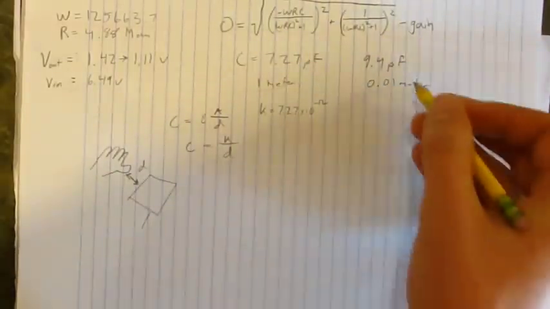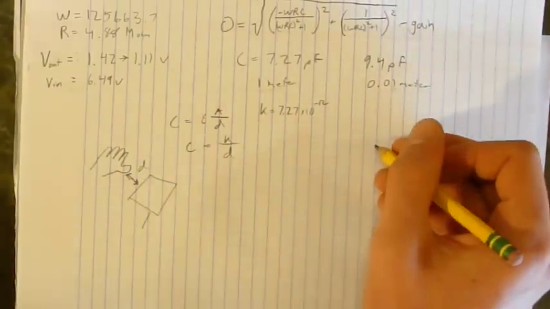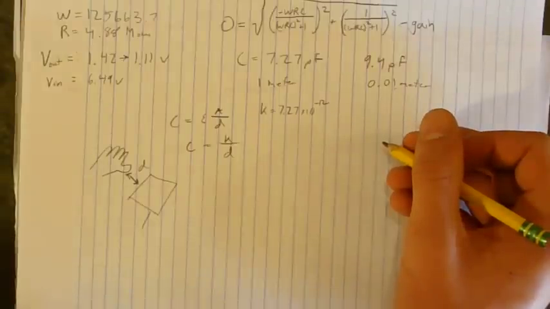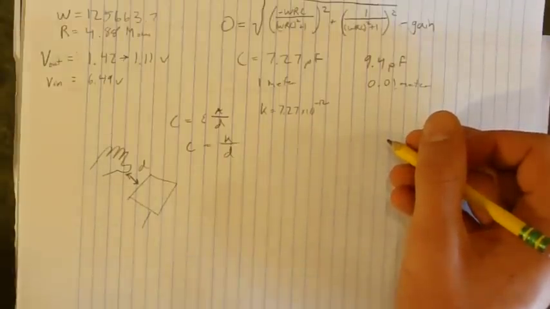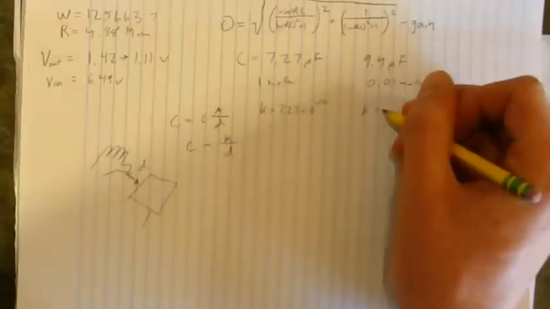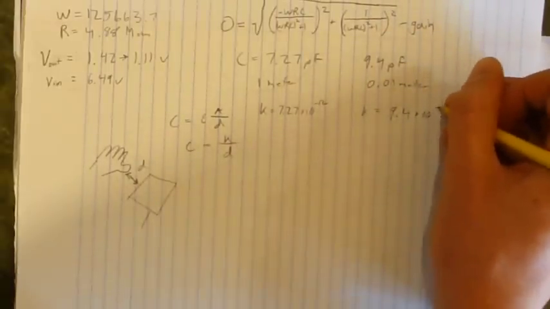But if we evaluate k for this situation when we were a centimeter away, let's do that. 9.4 picofarads times 1 centimeter. It is k equals 9.4 times 10 to the negative 14th.